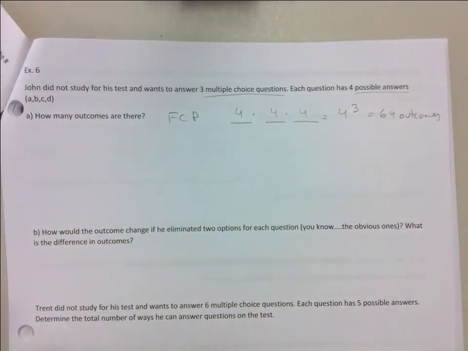If you looked at my key, it probably has like a makeshift tree diagram. I wouldn't expect you to make a tree diagram where there's 64 branches, but that's what it would look like. 64 outcomes. Can you do a table with this? Can you do an outcome table in this scenario?